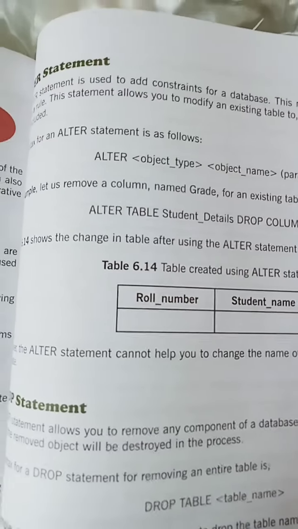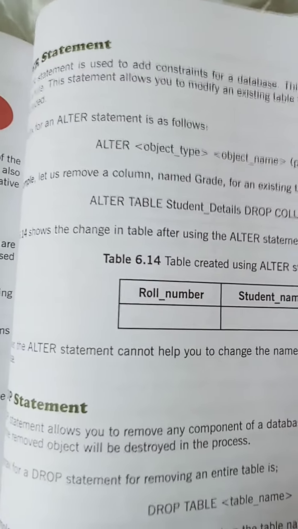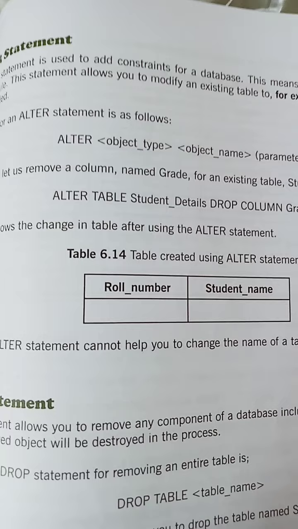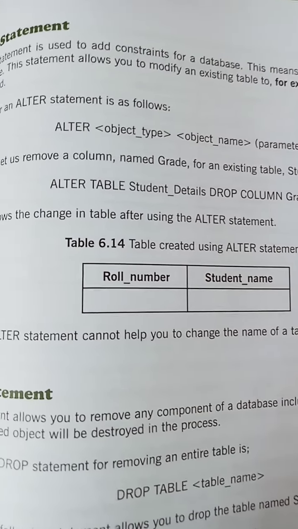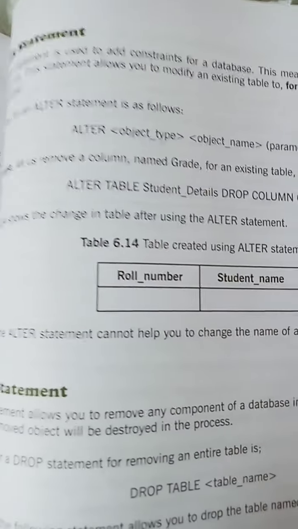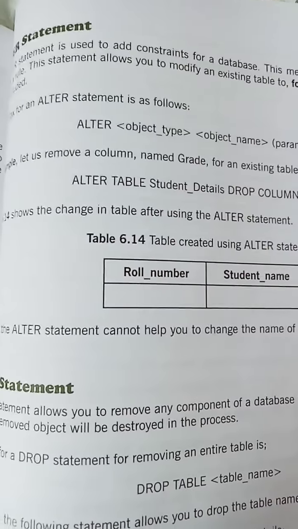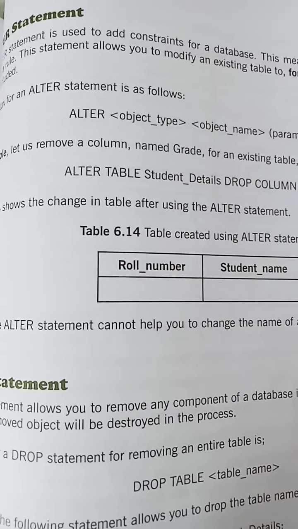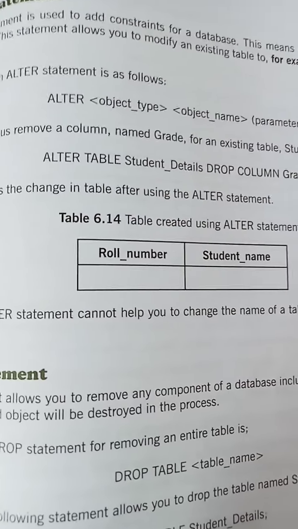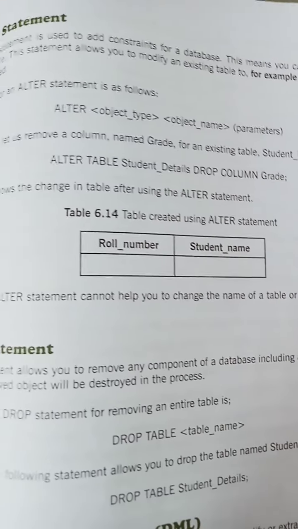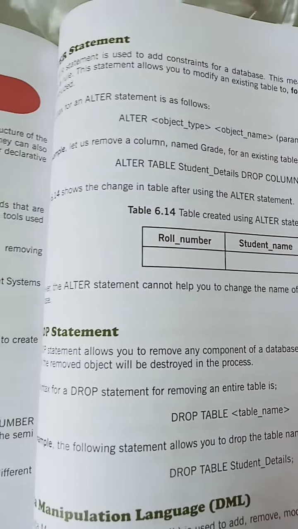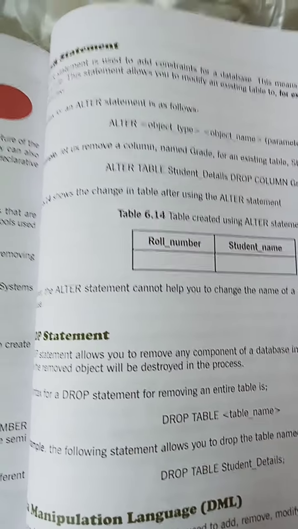So in this way you can alter the table. And this alter statement is also used to delete a column. For that you do the same thing: alter, object type, object name, drop column grade, drop column name, whichever column you want to delete. Drop means you want to delete or remove. So alter table, then table name, then drop column, and then you give the name of the column, right? So this is how you alter the table, means you want to modify the table.